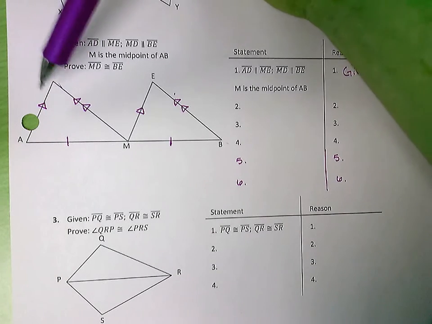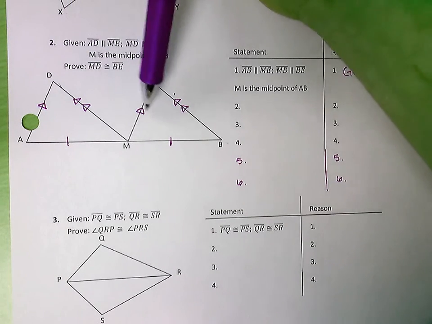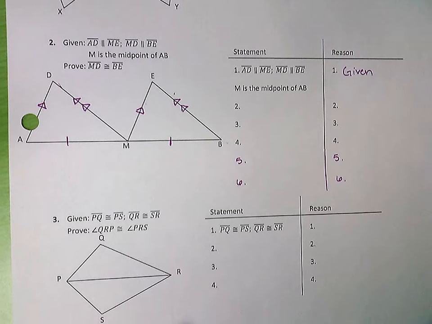So, if I have parallel lines, what am I going to look for given parallel lines? If I am given parallel lines, what should I look for? Your angles. You need to find angles. So you need to look for either alternate interior, corresponding, or alternate exterior because you want them to be congruent.